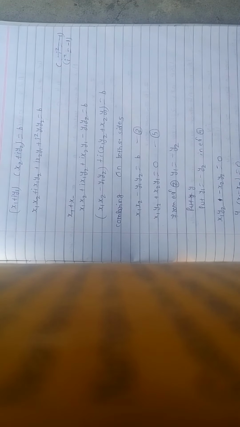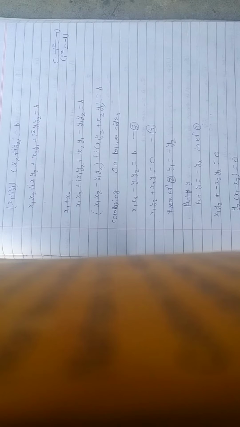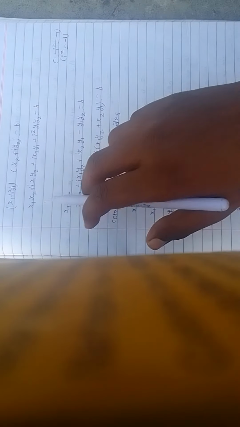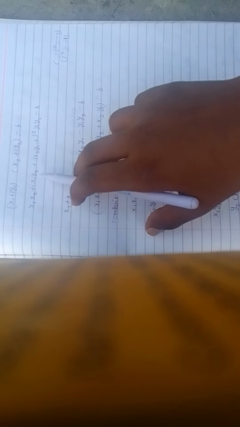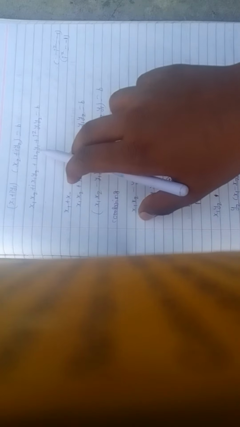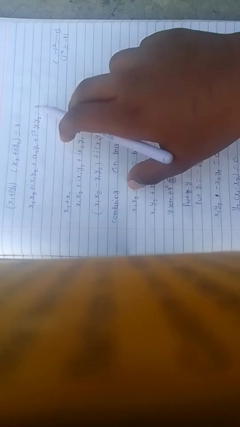By multiplication we get x1 x2 + i x1 y2 + i x2 y1 + i² y1 y2 is equal to b.